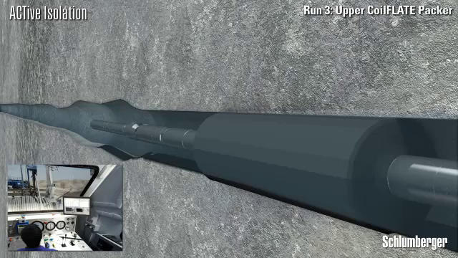A second CoilFlate packer can be depth correlated in the casing by CCL and in the open hole by gamma ray in real time. It is then set above the water zone in the smoothness and roundness area, identified by the XY caliper log obtained from the active production services run.